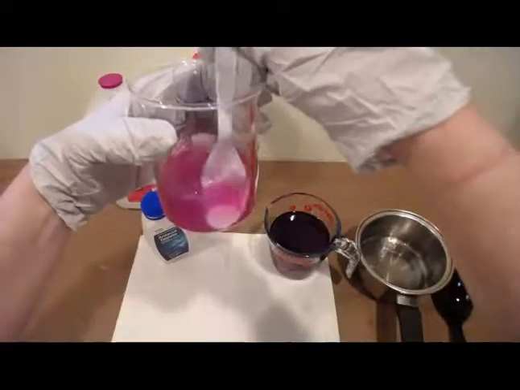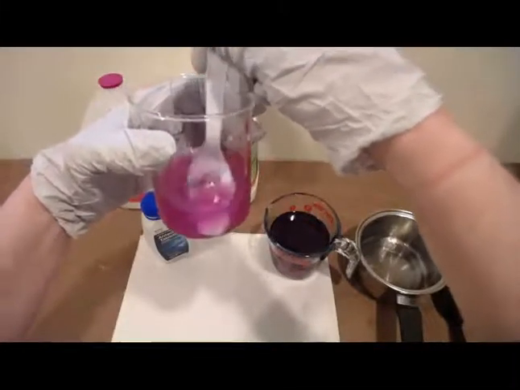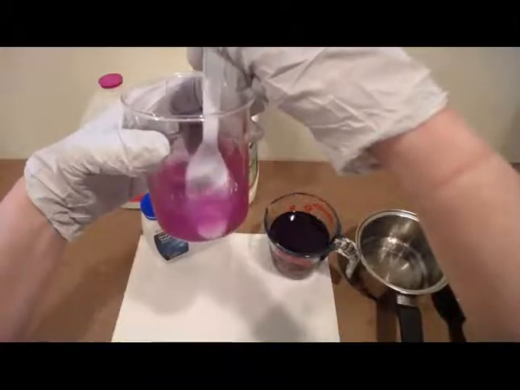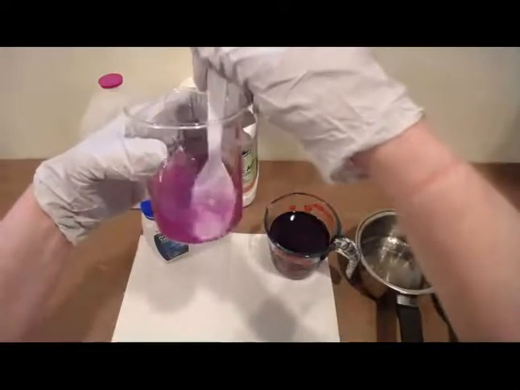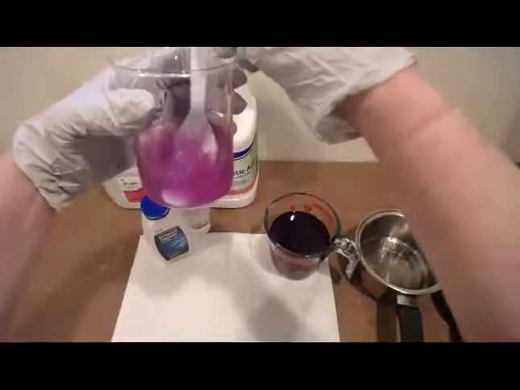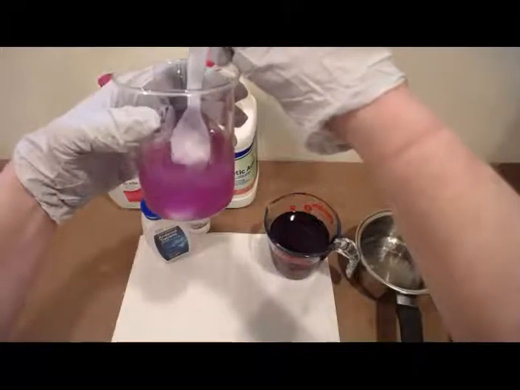Now this is an antacid, and so by the name, you should be trying to think of what is going to happen here. Starting to see a color change in our indicator solution.